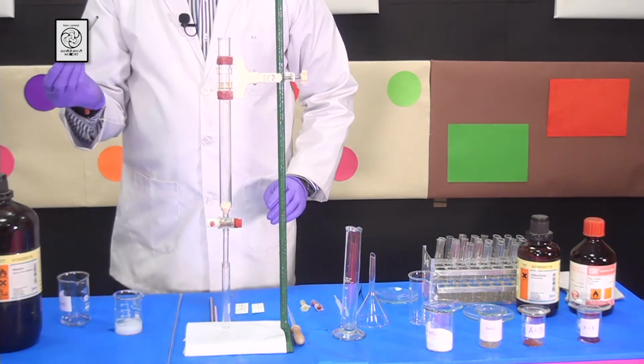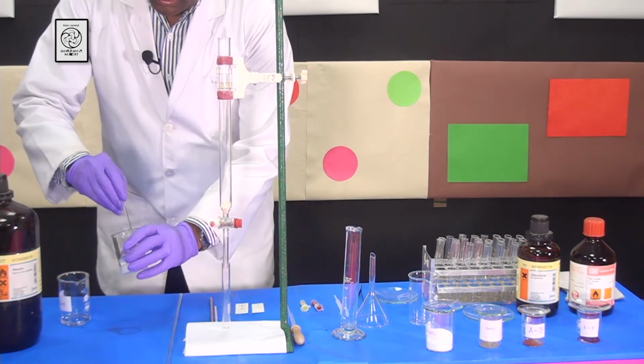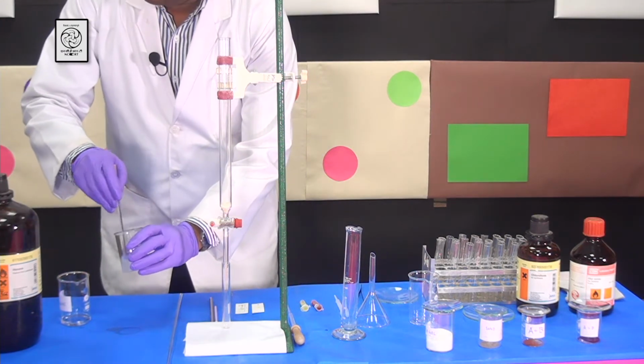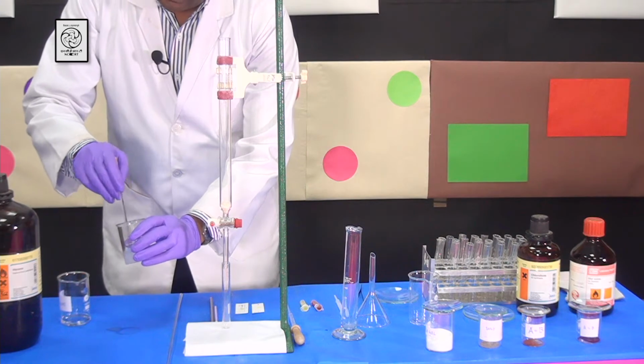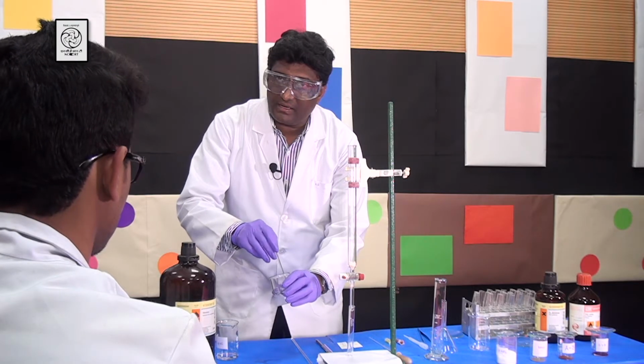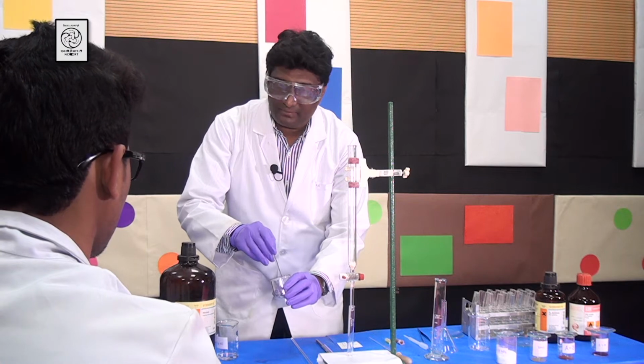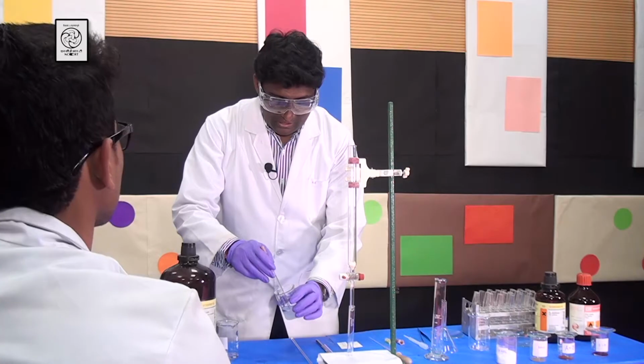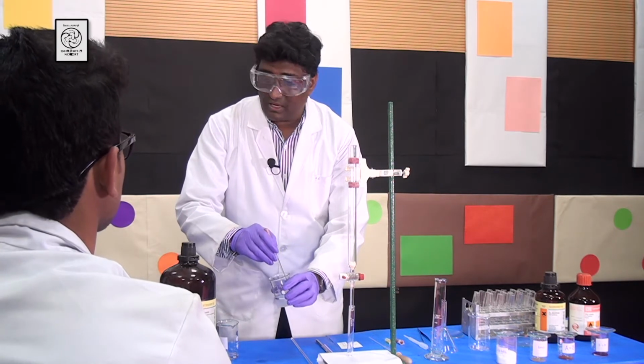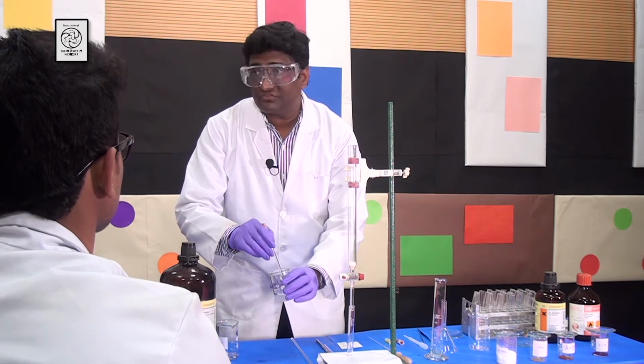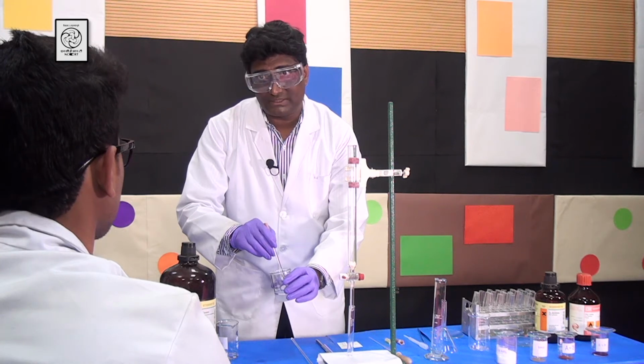Now I take a glass rod and stir it nicely so that I can make a slurry of silica gel. Okay? Sir, why are you stirring it? Oh, we stir it in order to get rid of the air bubbles, and also the silica gel will mix uniformly with the solvent. Okay, sir.